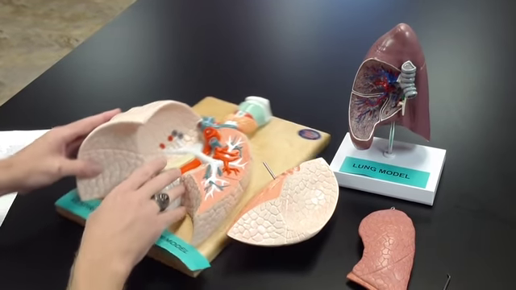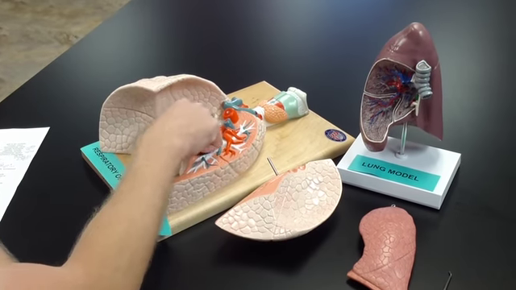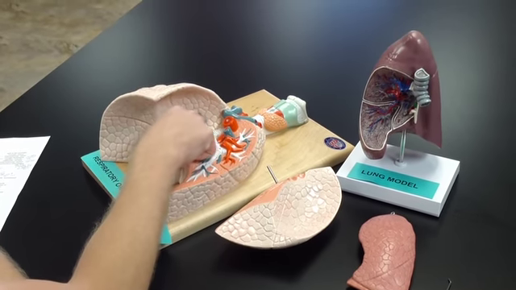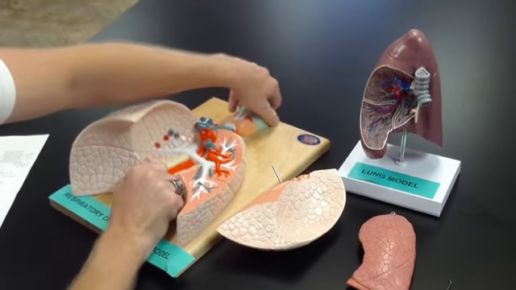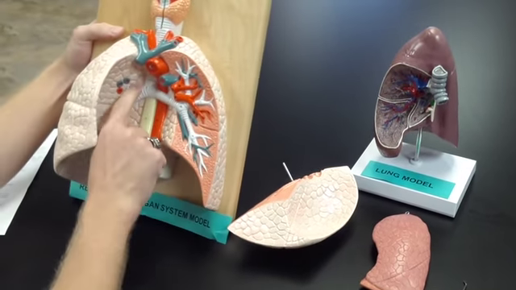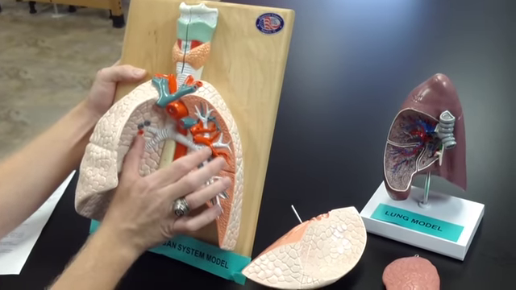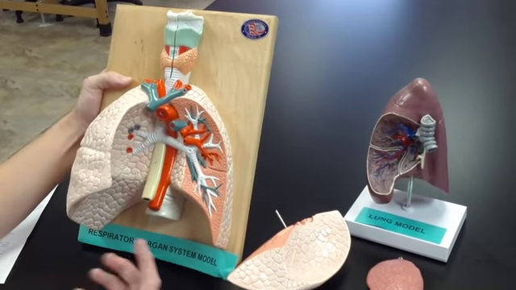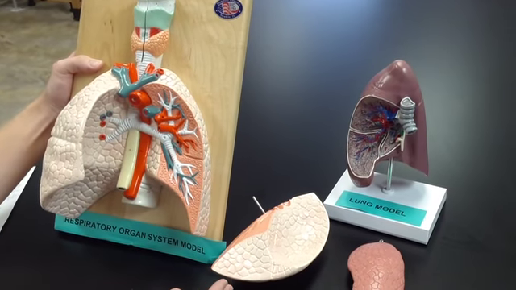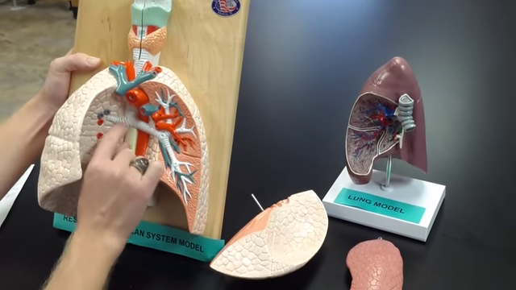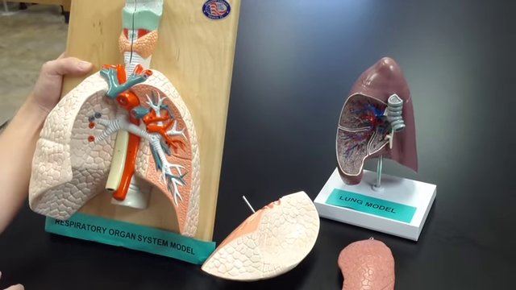We've already talked about the hilum being an indentation in the lung tissue. The tracheal bifurcation is right in here, and it's an area where it bifurcates. Hence the tracheal bifurcation. It's where it splits off into left and right bronchi. So it's in the same area as the carina, but it bifurcates into left and right.